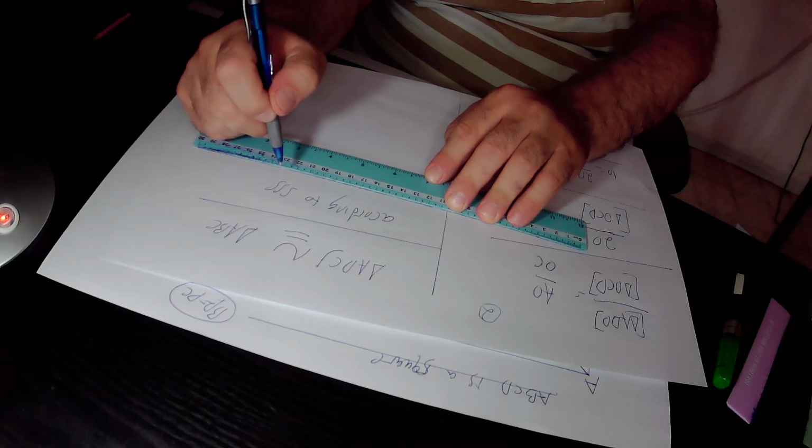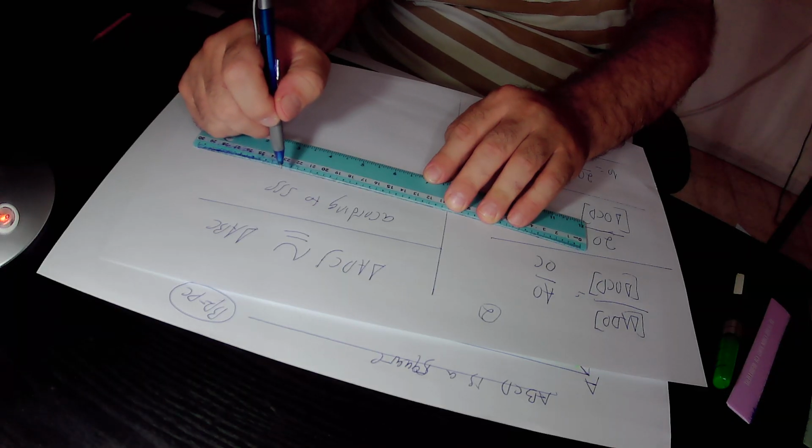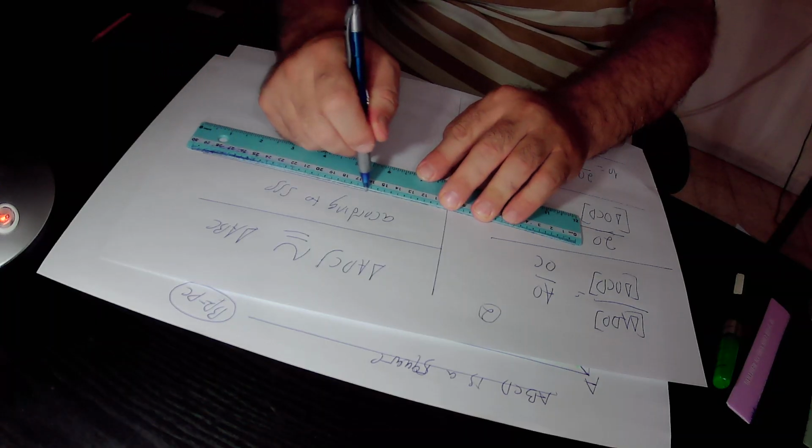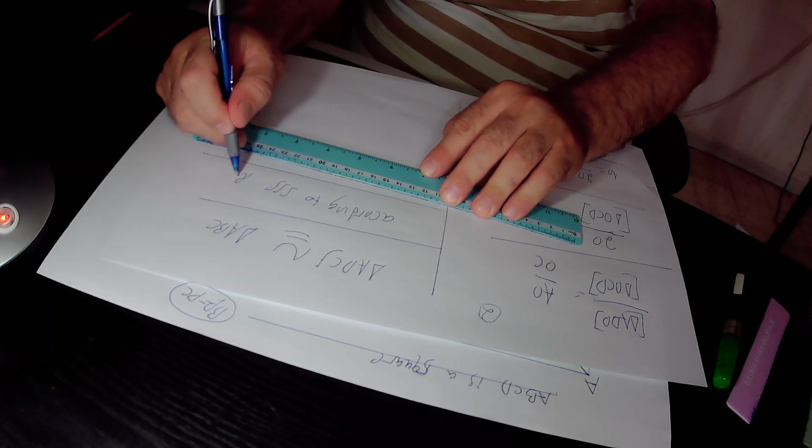All three sides of triangle ABC are correspondingly equal to all three sides of triangle ADC. Therefore, the two right triangles can go onto each other according to the side rule.